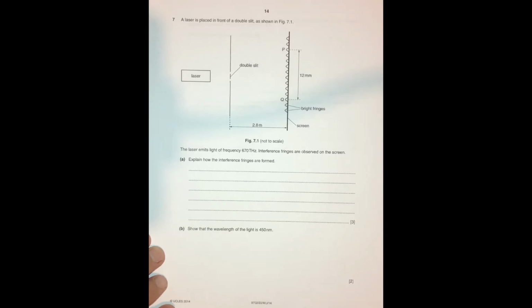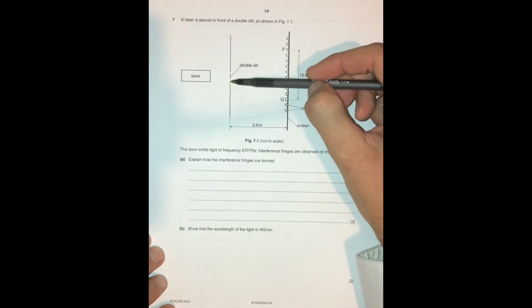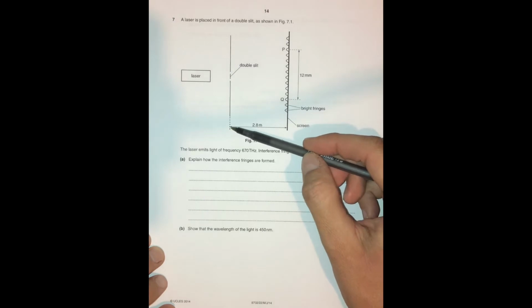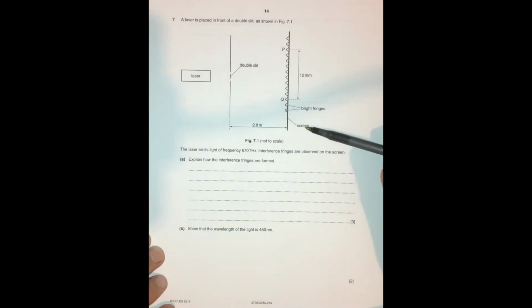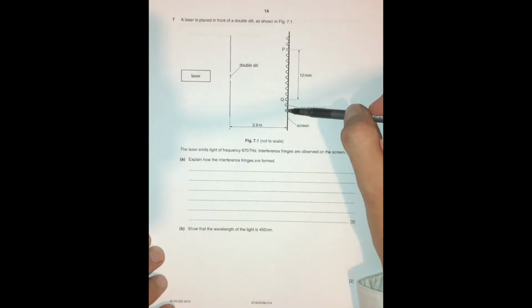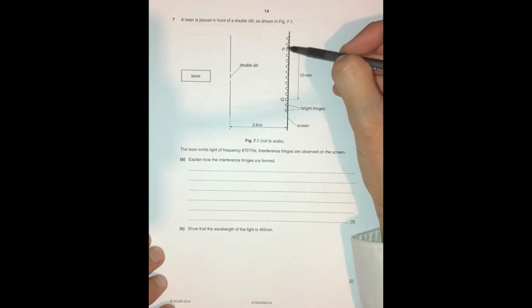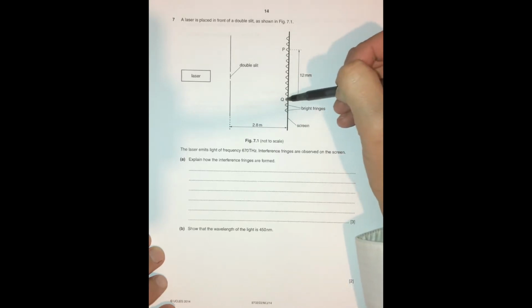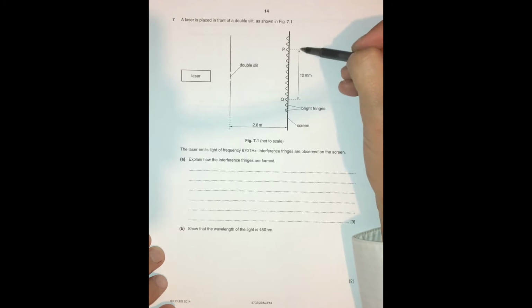Question number 7. It reads, a laser is placed in front of a double slit, as shown in figure 7.1. So here we can see we've got the laser, and a partition that has a double slit in it. There's 2.8 meters between that double slit and a screen, and on the screen they've labeled that there are bright fringes everywhere we see one of these peaks. Furthermore, they've labeled two peaks, P and Q, and there are 12 millimeters of distance between those points.